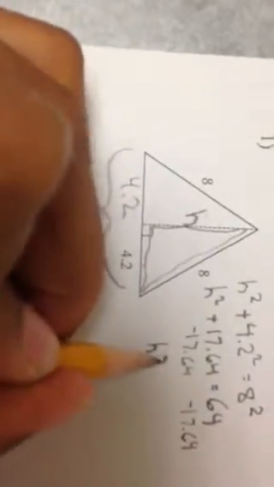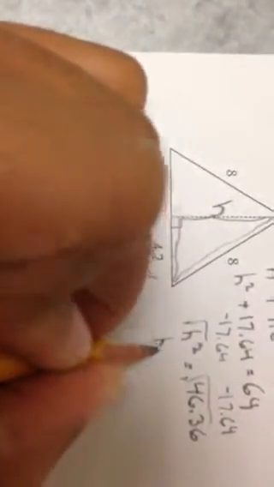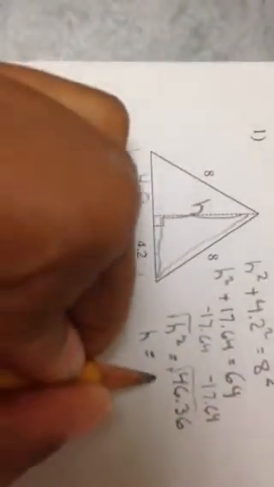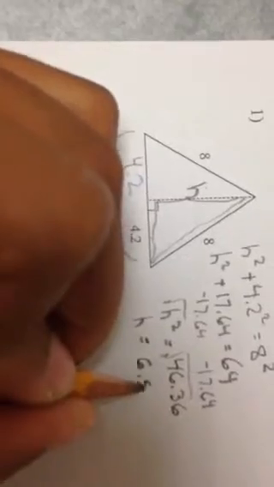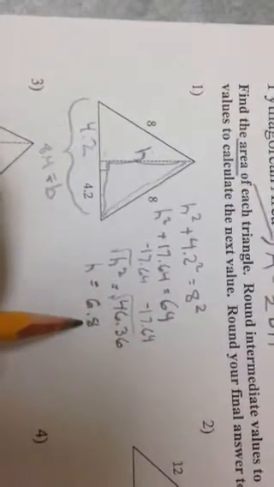And I have h squared equals 46.36. Then I take the square root of that. And for the answer for the height, we have 6.8. And please notice that I'm rounding my final answer here to the nearest tenth.